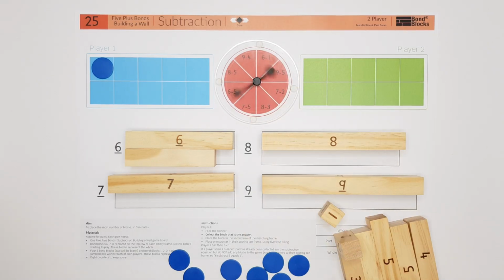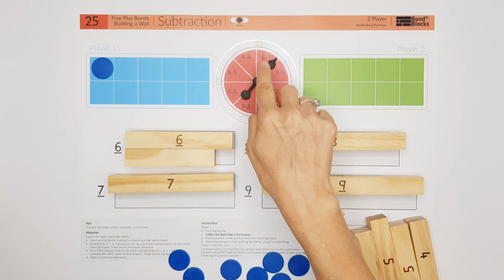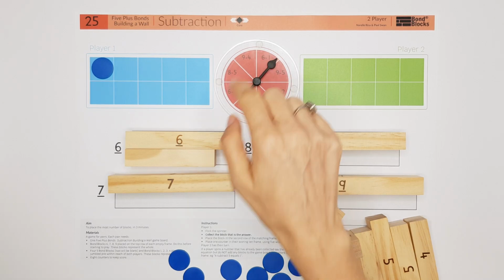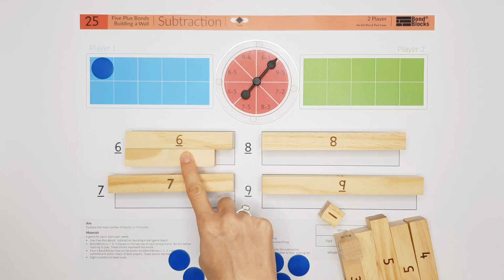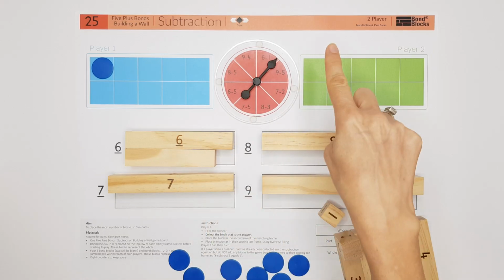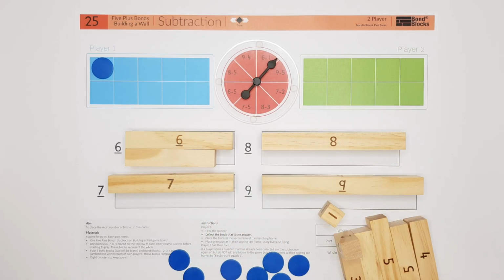Player 2 goes next. They spin the same. 6 subtract 1 equals 5. This has already been done, so they cannot place the block and they cannot put a counter on.